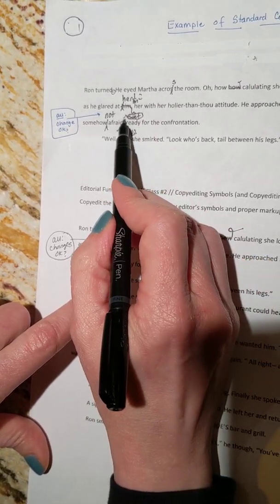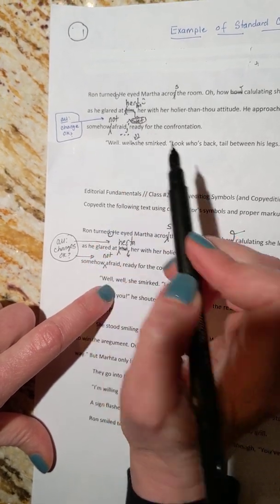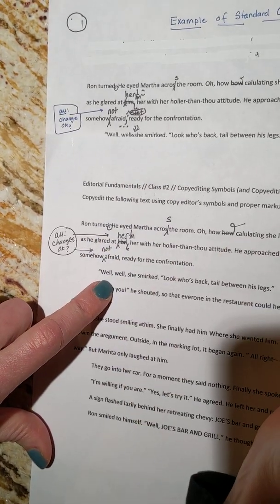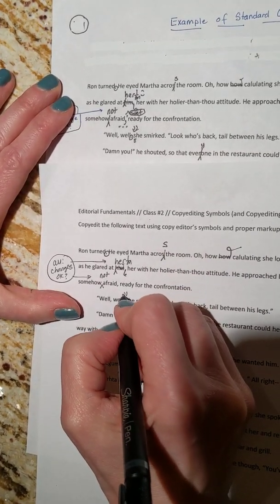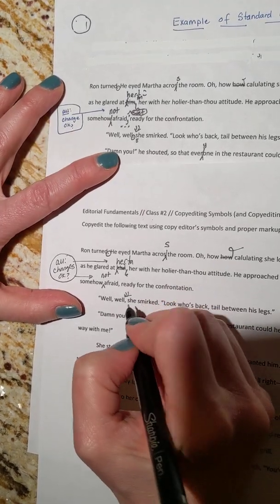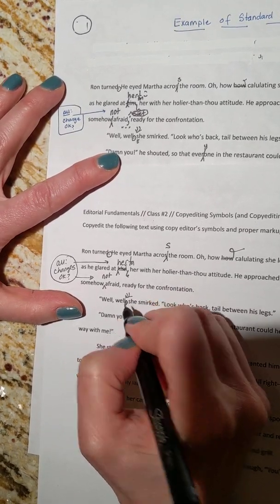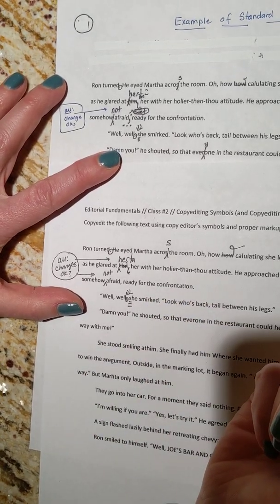When I first did this, I inserted a semicolon, but then I wanted to set it. We'll leave it alone here. One more change. We're going to add the end quotes for this little quote here. Change this comma into a period and uppercase that S.